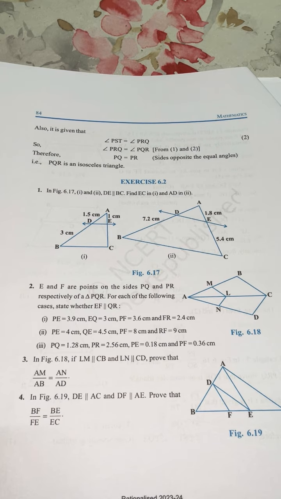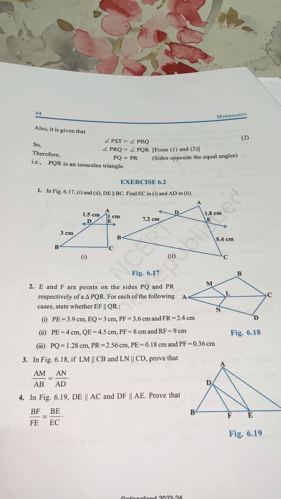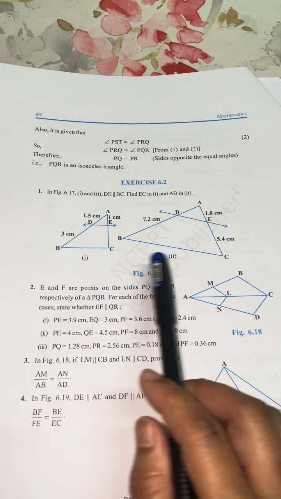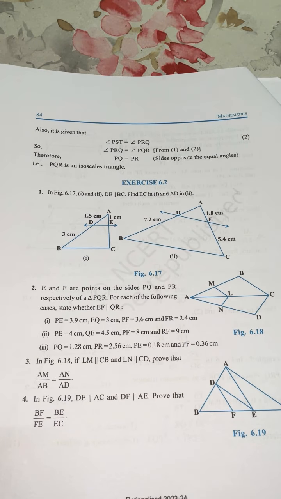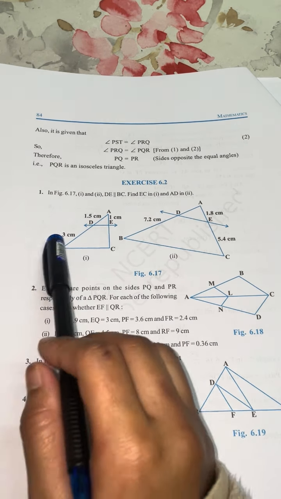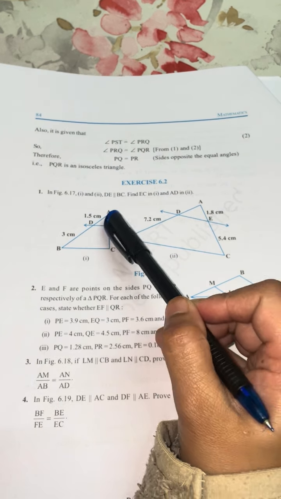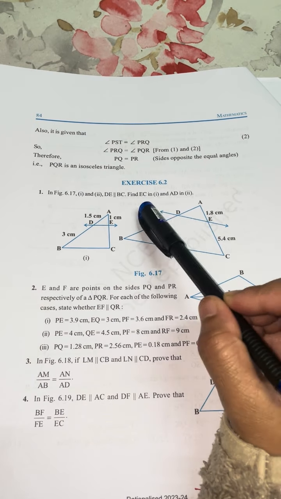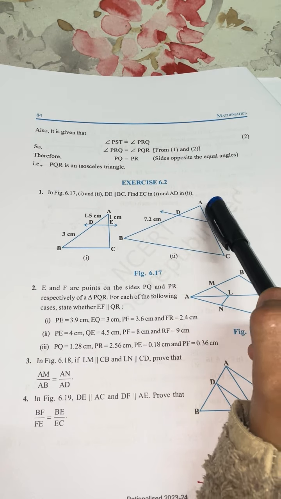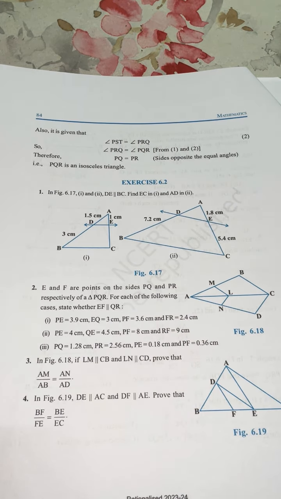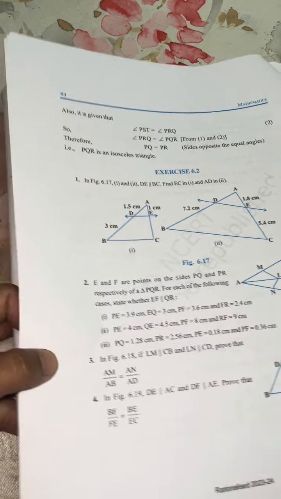The next topic is exercise 6.2 of chapter 6. Number 1 is in figure 6.17. Number 2: DE is parallel to BC. You have EC equals 1 and you have 80. You already know the formula; you have to use the BPT, that is the basic proportional theorem. How will we use that?